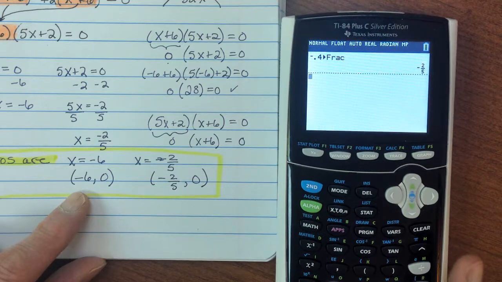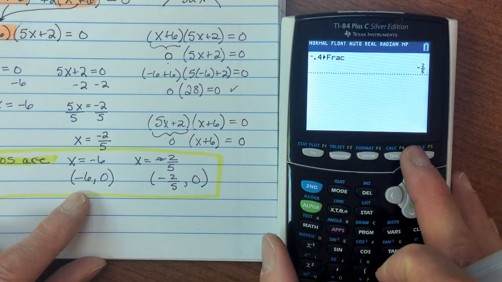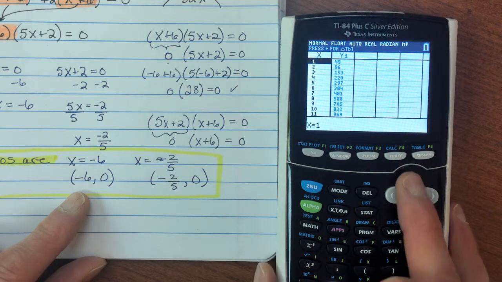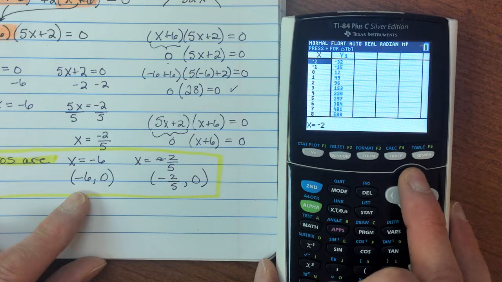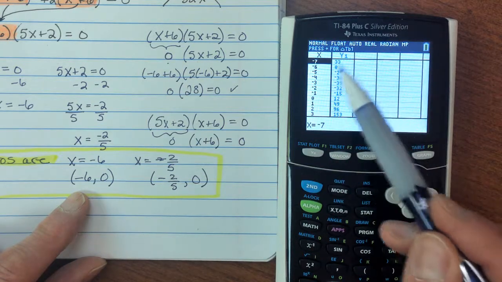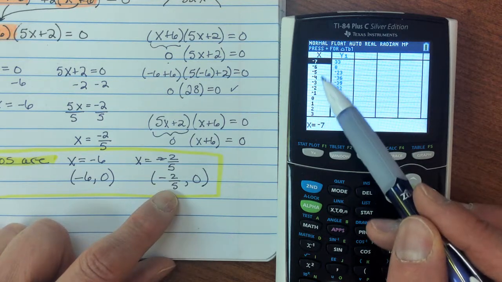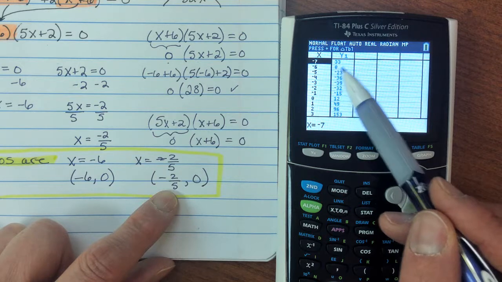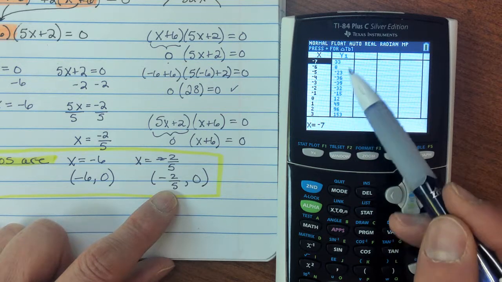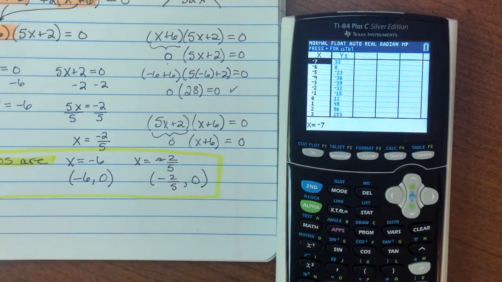There's one more thing that I want to show you. I could go to my table and look for where y is 0. The only problem with doing this is notice it's only showing me my negative 6 value. It's not showing me my negative 2/5. And I have to remember that it's where y is 0. This would be the wrong answer. Where y is 0 is where I'm looking.